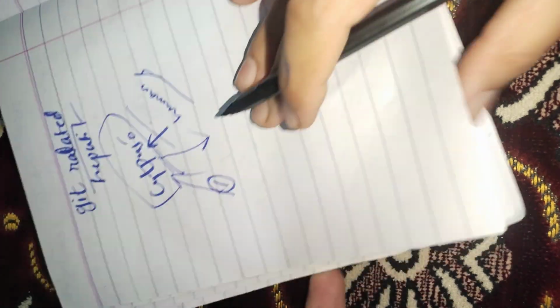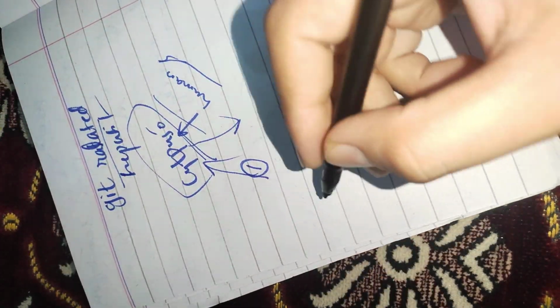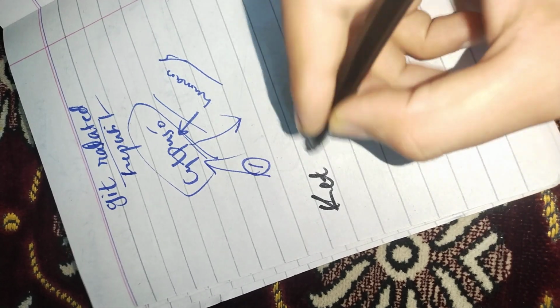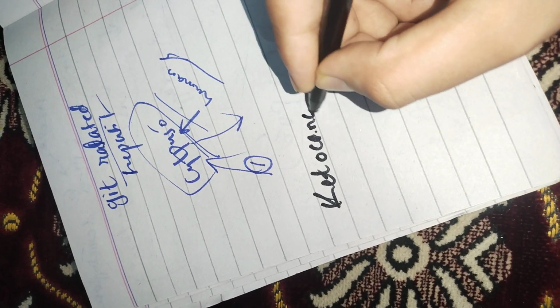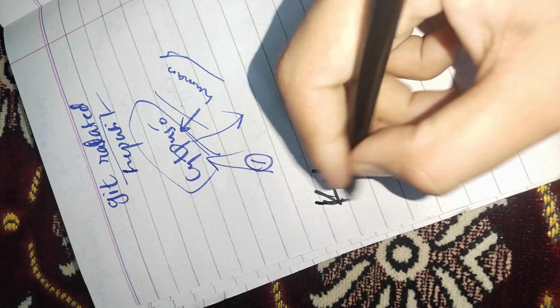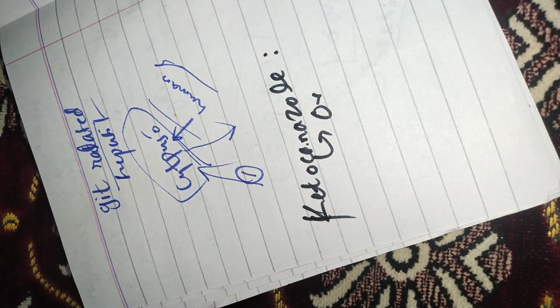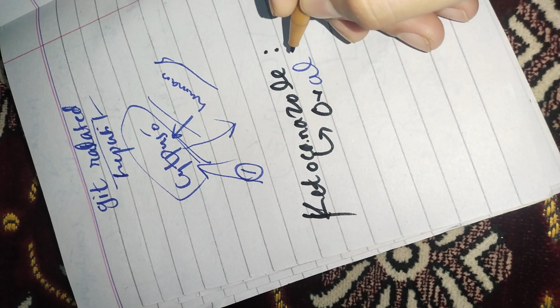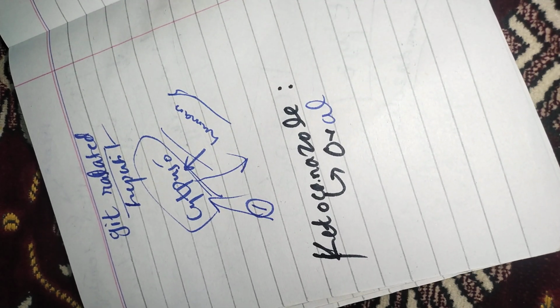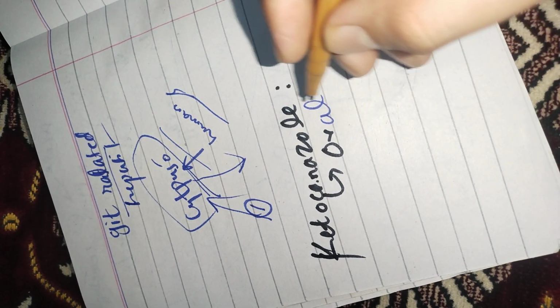Now we discuss the azole-containing drugs one by one. Ketoconazole. What is ketoconazole? It is the first oral azole. It is distinguished from triazoles by its greater propensity to inhibit mammalian cytochrome P450.